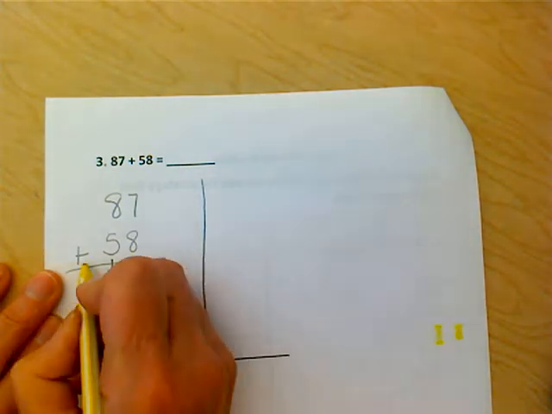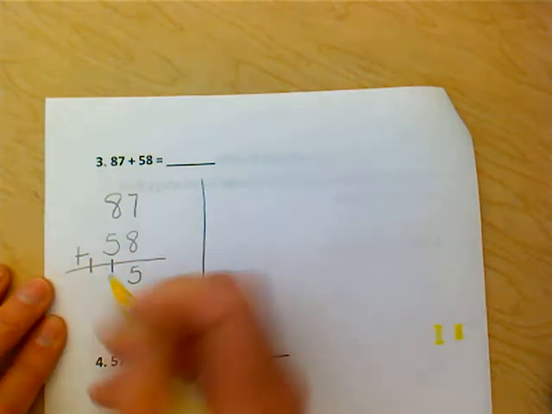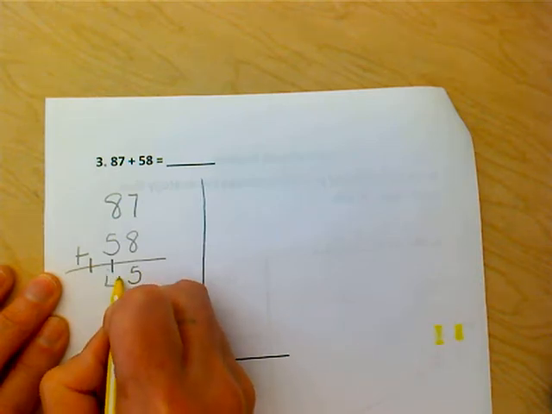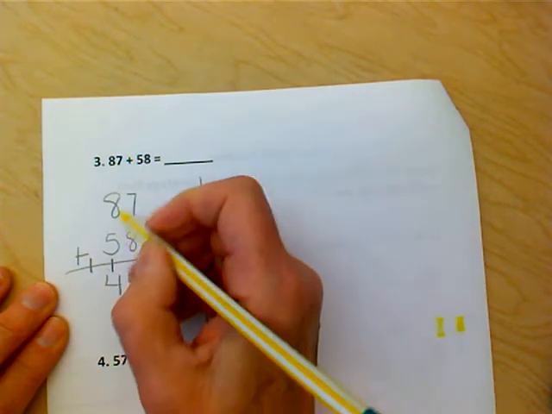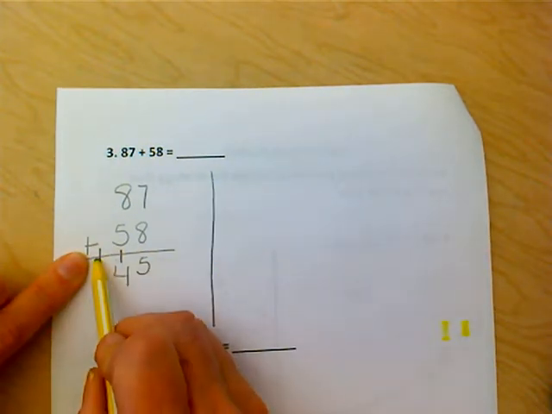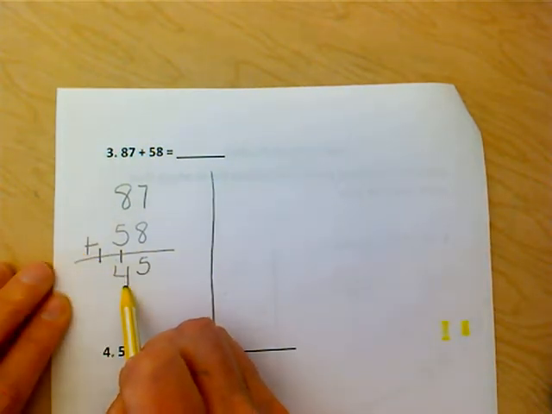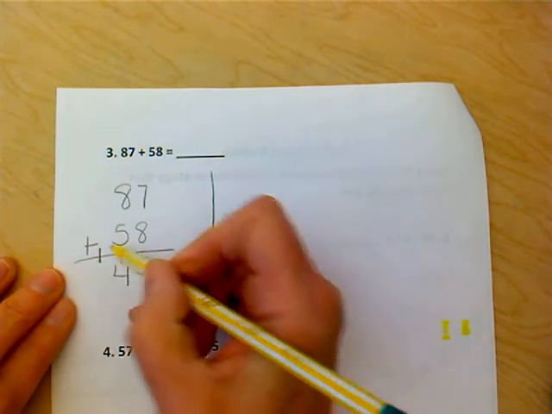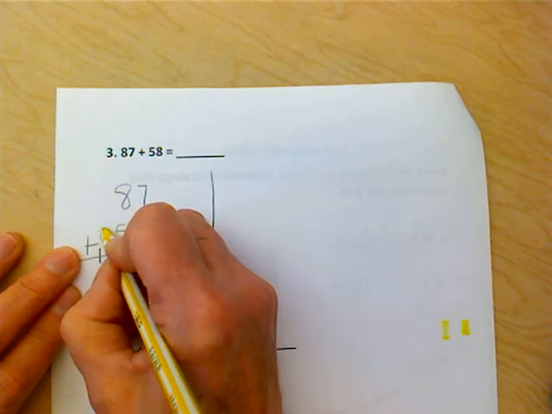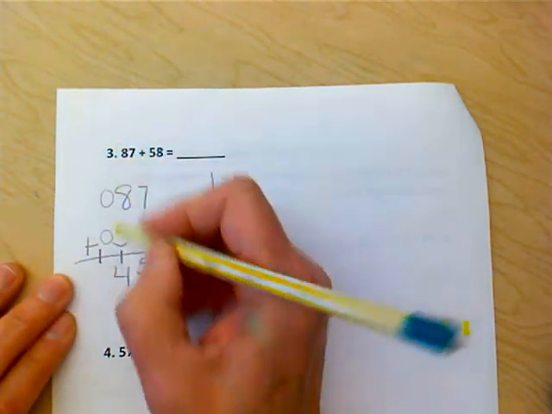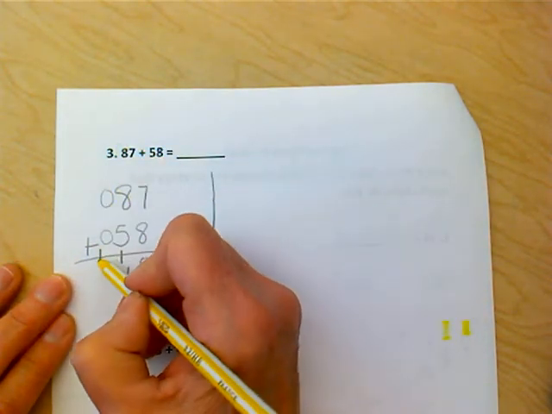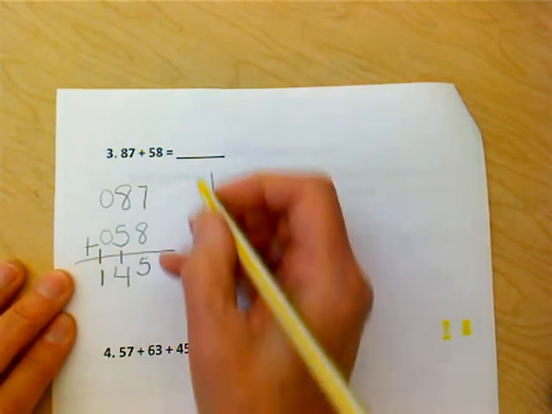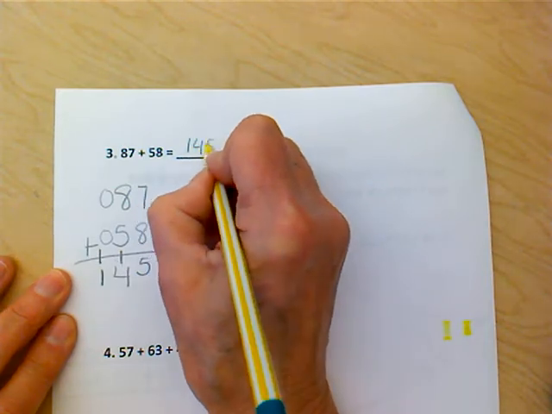When I have 14 tens, I know that I've composed a 100, which I'd have to show, and I have 4 tens left in the place value. It's still 14 tens. I can see it right here, 14 tens, but it is represented by 1 hundred and 4 tens. Then I'm looking at my hundreds. There's no hundreds in either of these two numbers, so it is 100 plus 0 gives me 100, making my sum 145.